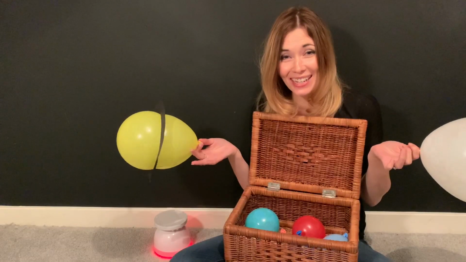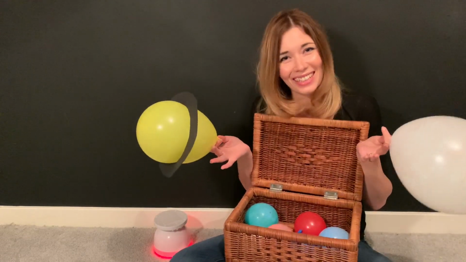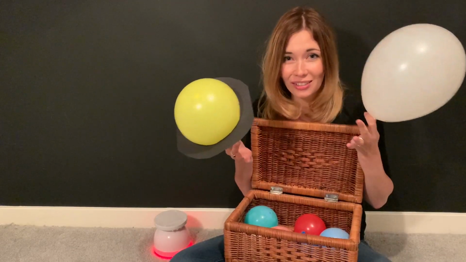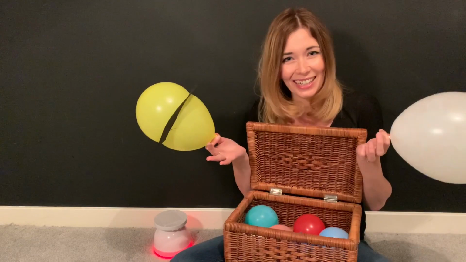So there it is, our planet themed balloon box full of lots of lovely wow experiences and sensory wonder. Have loads of fun with it. It's a really simple one that just uses such a basic but such a sensory resource that I hope you've got easily accessible at home.